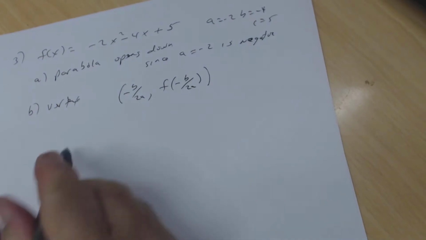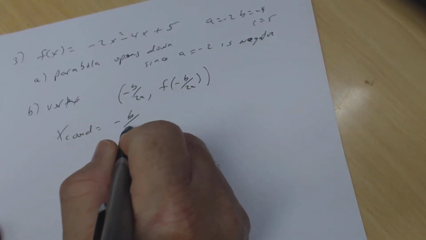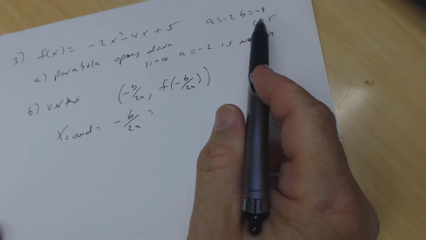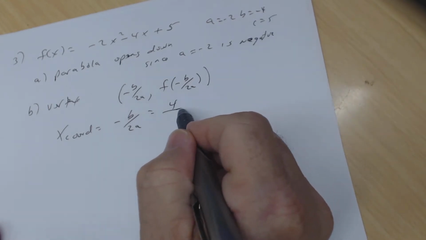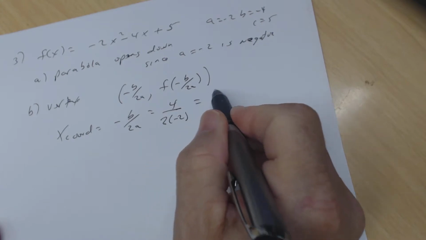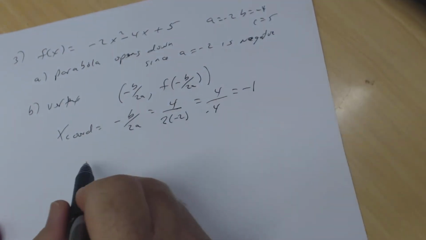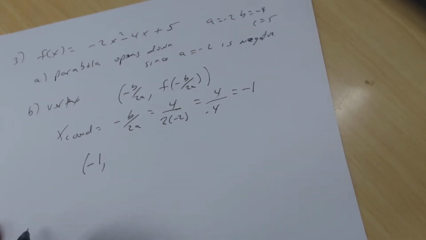Since this is general form, you're going to use the formula, -b over 2a, comma, f of -b over 2a. Okay, and so the x-coordinate of the vertex then will be -b over 2a. And so this says the opposite of b. Well, b is -4, then the opposite of negative 4 is a positive 4, over 2 times a, which is negative 2. So that's 4 divided by negative 4, which is negative 1. So the x-coordinate of my vertex is negative 1.